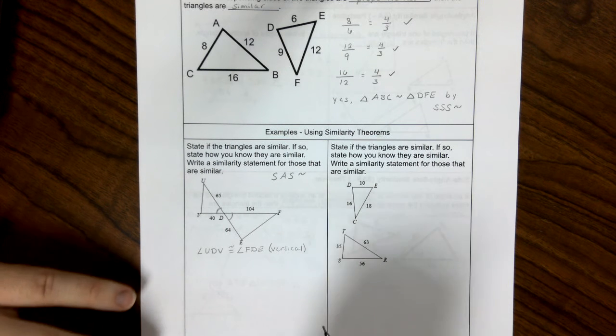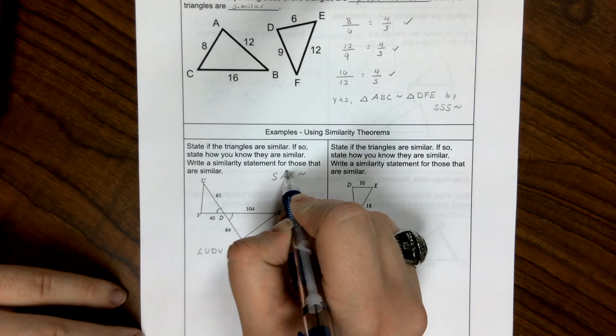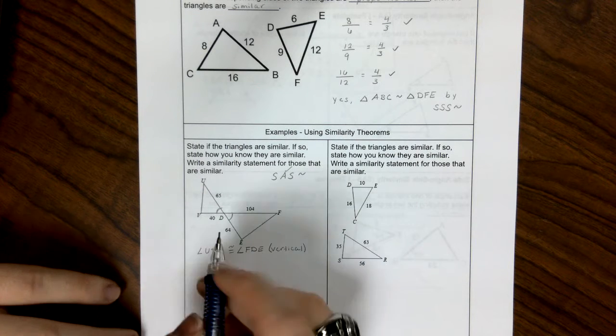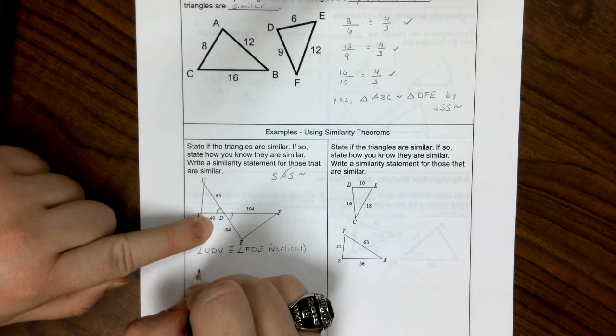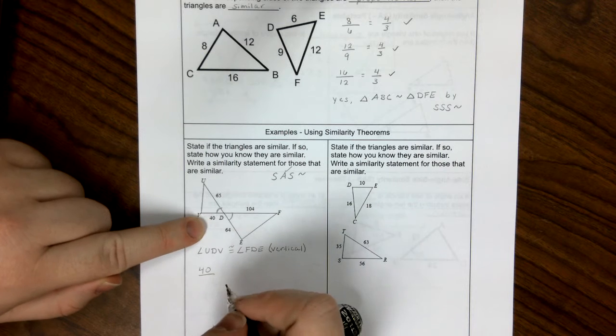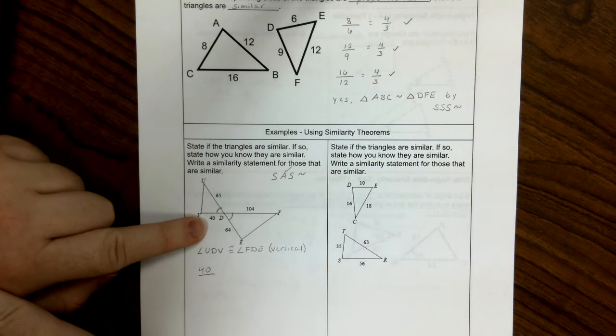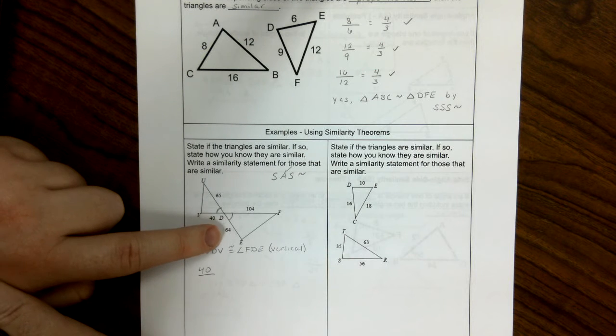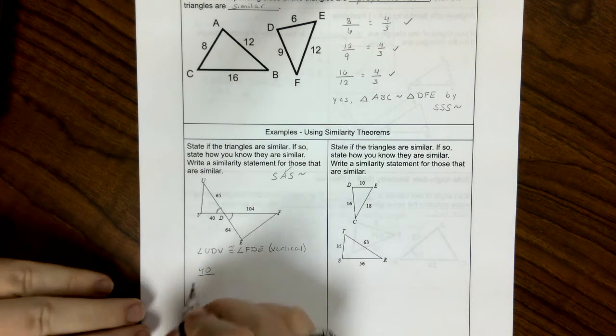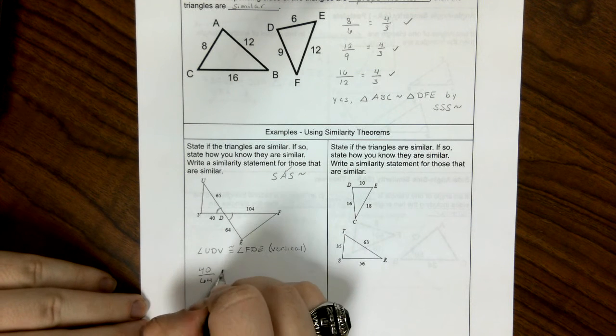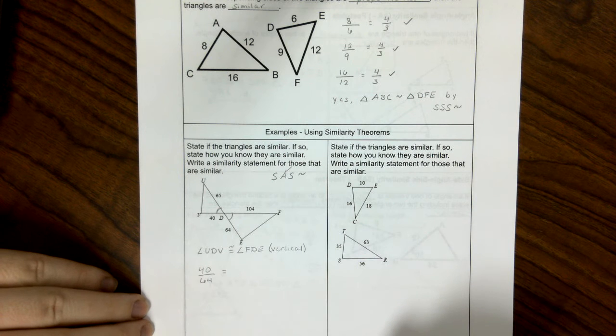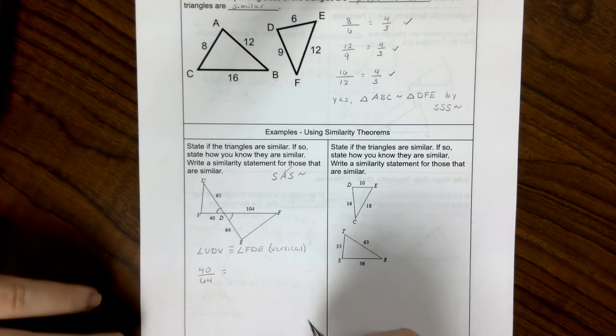Okay, now I have to check my pairs of sides. So I've got my angle. Let's just start with the small side here in this littler triangle, 40. You have to match it up with the smaller side in the second triangle. Well, between 104 and 64, it's going to be 64. Now, does that fraction reduce?